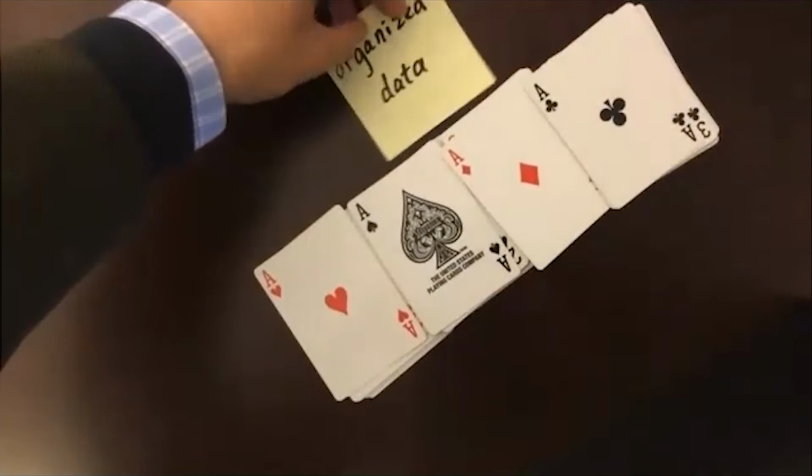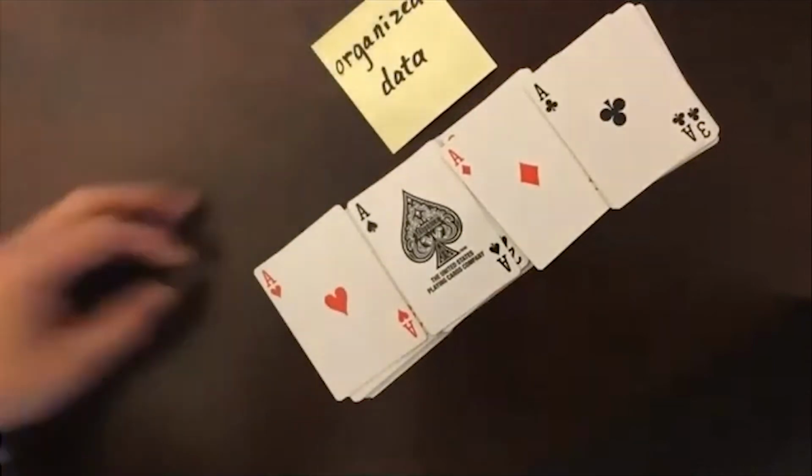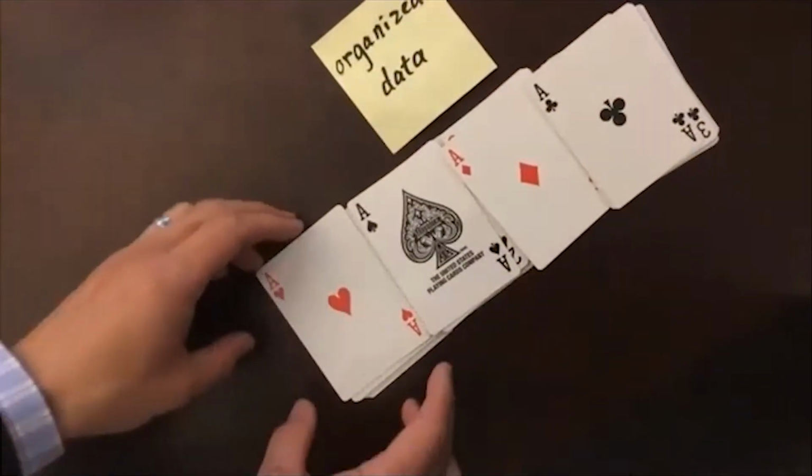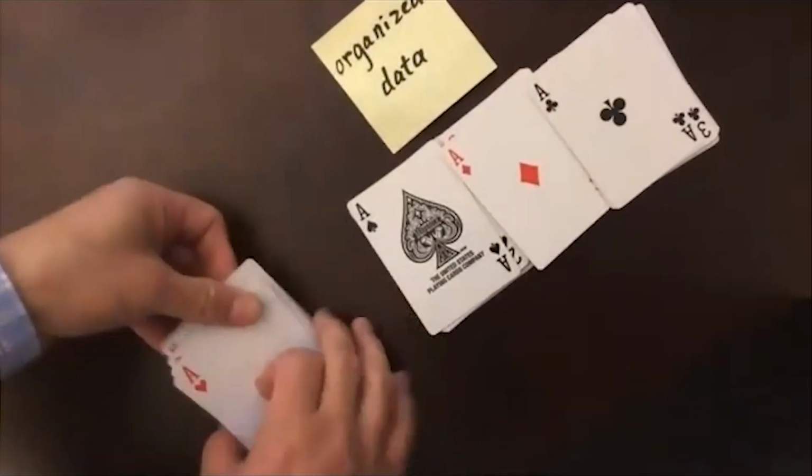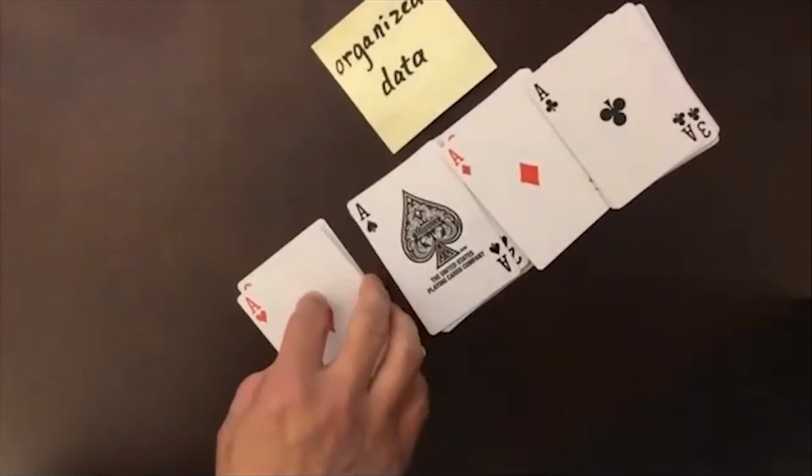In this case, we are going to organize the cards by color and by order. So this is now what we call organized data. And I'm going to also take a card out.